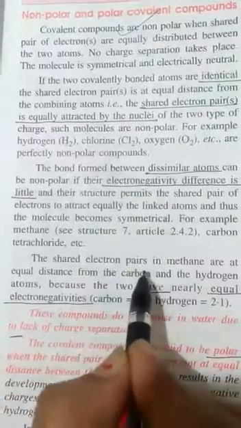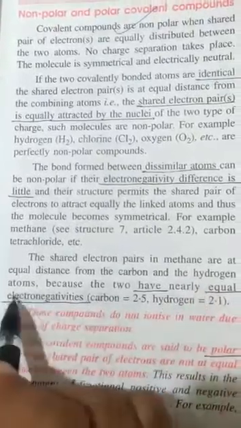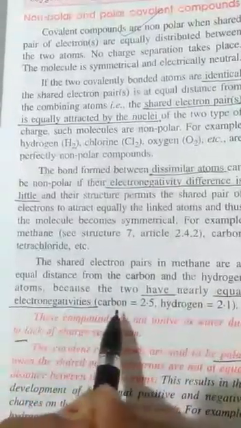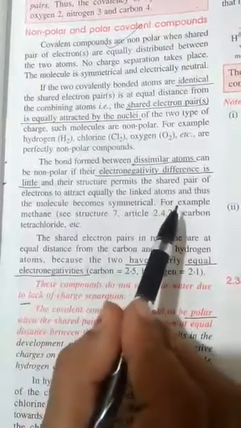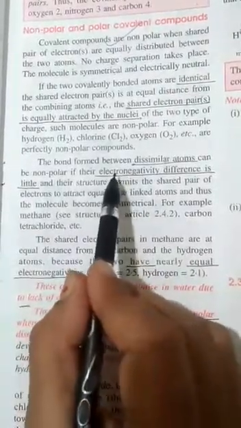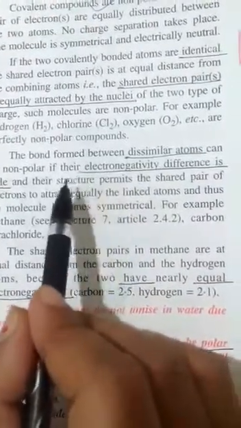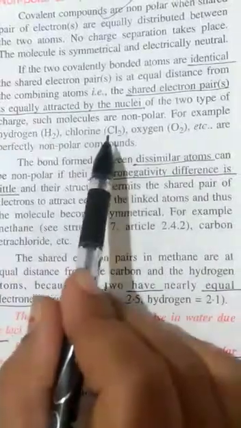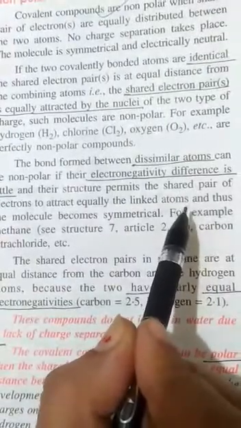The shared electron pairs in methane are at equal distance from the carbon and the hydrogen atoms because the two have nearly equal electronegativity: carbon 2.5 and hydrogen 2.1. In nonpolar compounds, no ion can form as there is very little difference in electronegativity. Both are the same type of atoms, for example the hydrogen molecule and the chlorine molecule. So there is no formation of ions in nonpolar covalent compounds.